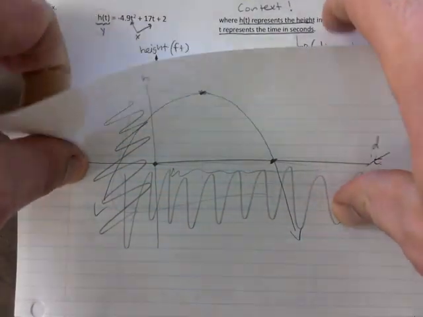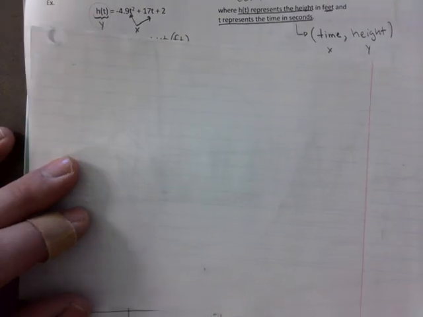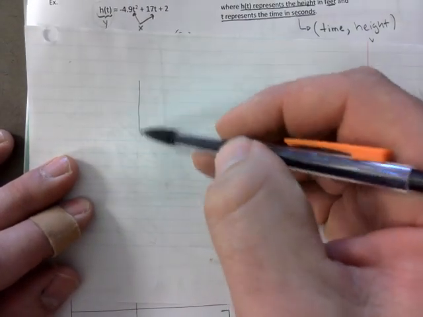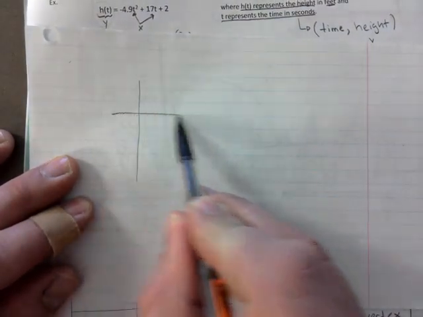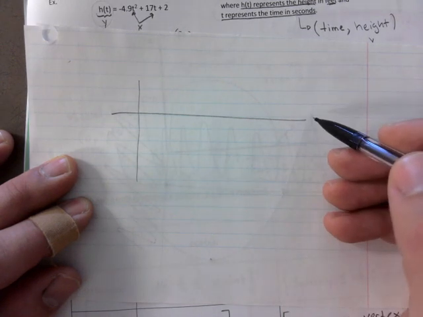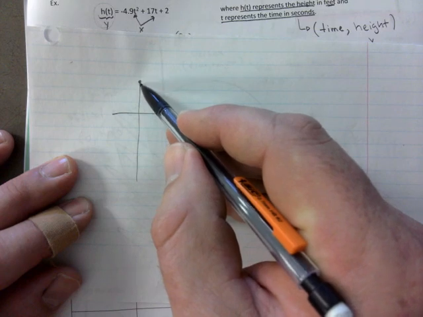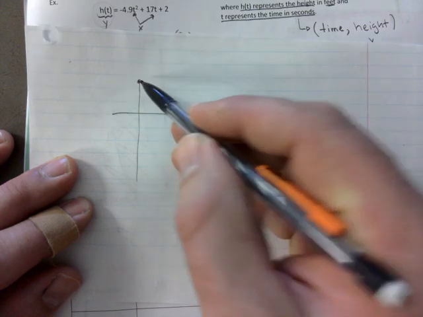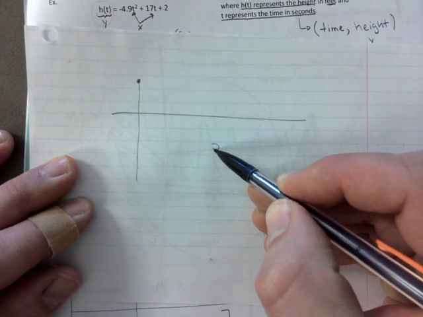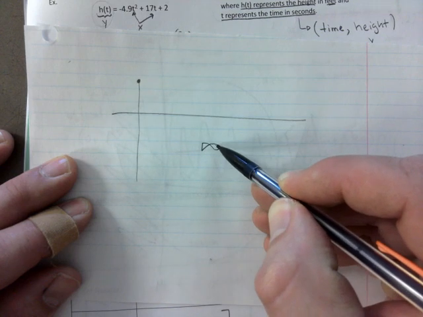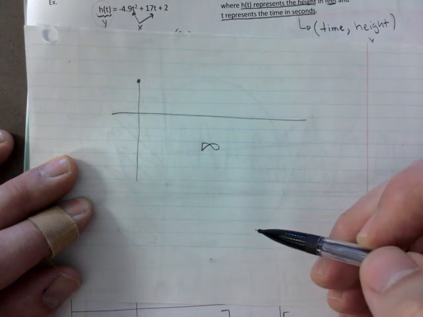There will be instances. I can think of one where, let's say you have a pelican up here, spots a fish. Look at that, looks like an infinity symbol cut off.